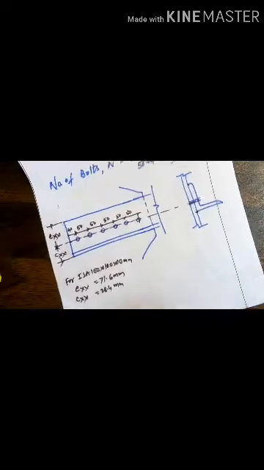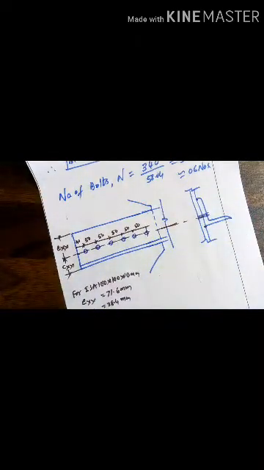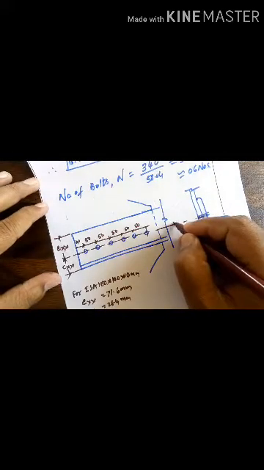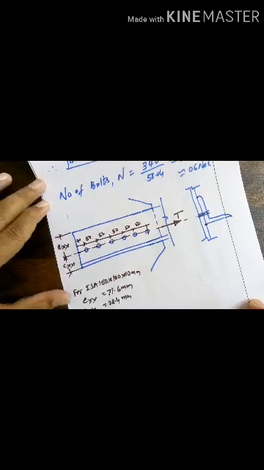After this, we need to check the tensile strength of the assigned section.